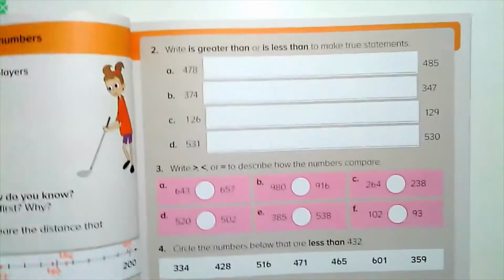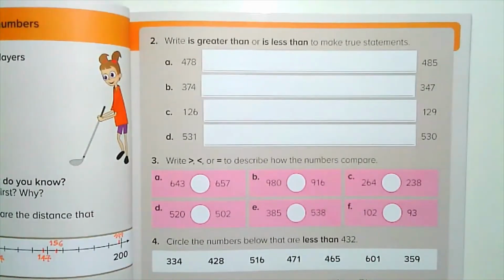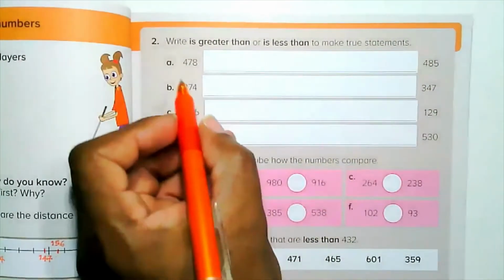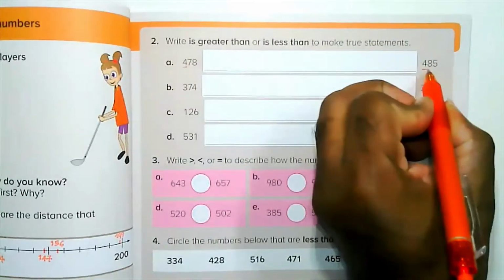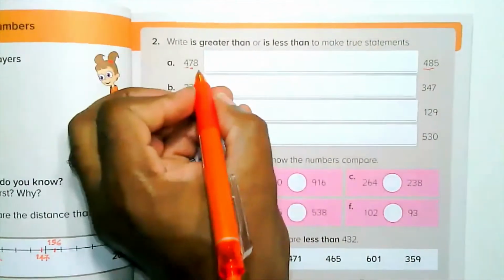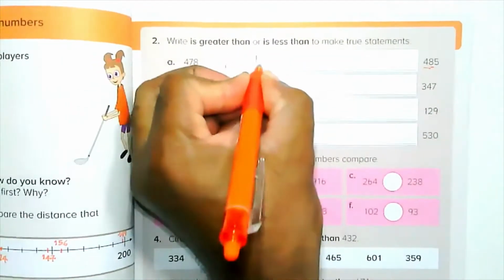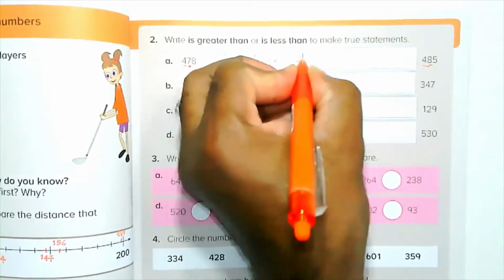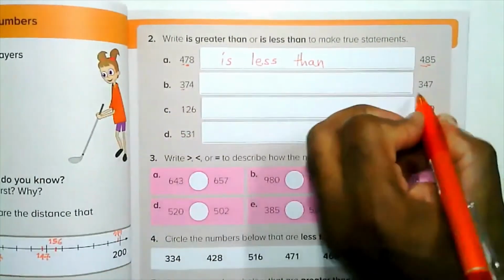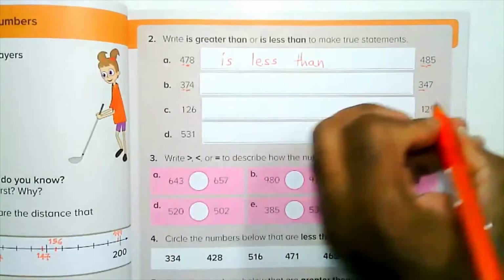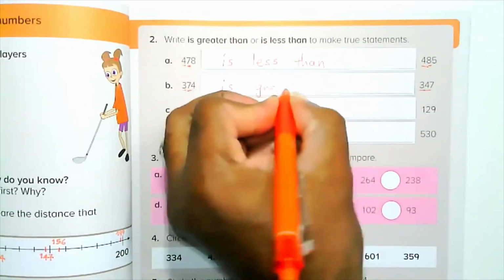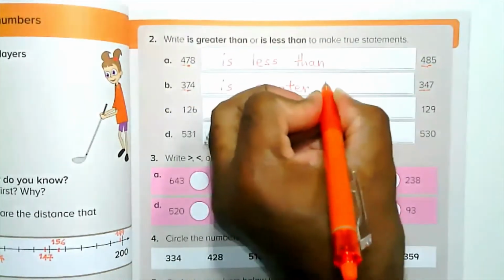Number 2. Write is greater than or is less than to make true statements. So let's compare. We have the same 400, 700, 7 tens and 8 tens. So 7 tens is less than. Part B. We have 300s, 300, 7 tens, 4 tens. So 7 tens is greater than.